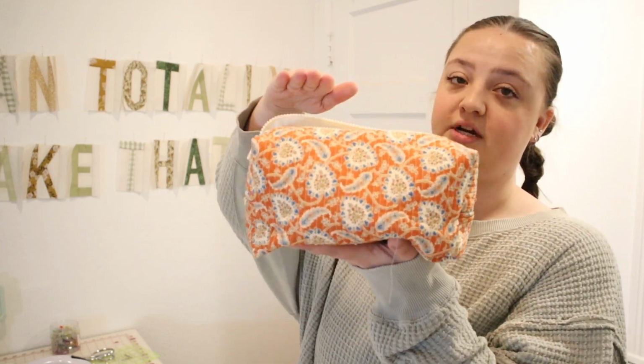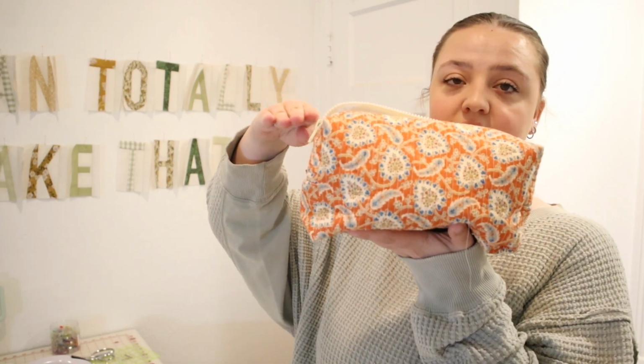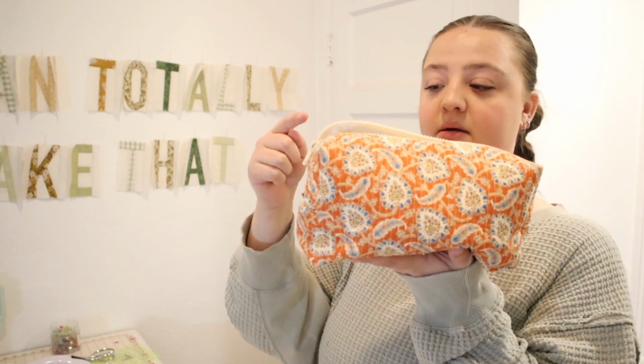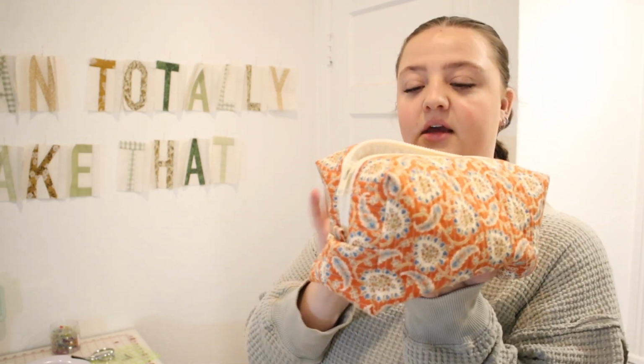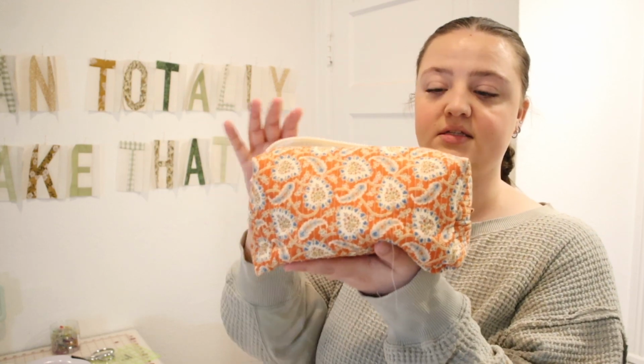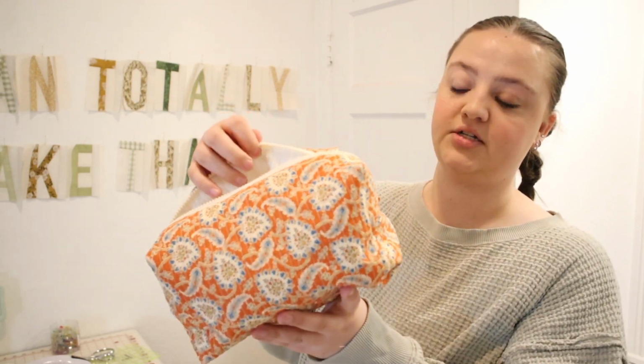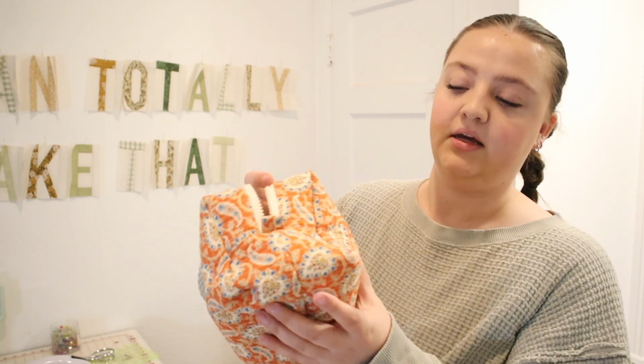You can make them smaller. Just keep in mind that if you're trying to make them not as tall, the height of the boxy bag is coming from the corner cuts. And then obviously the length of the fabric is going to determine how long it is. And then the width will also factor into the height, but not quite as much as these corner pieces.